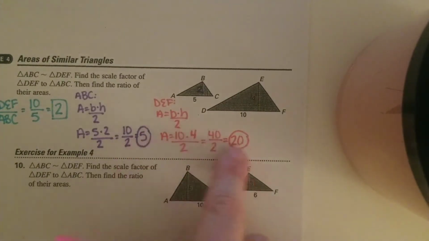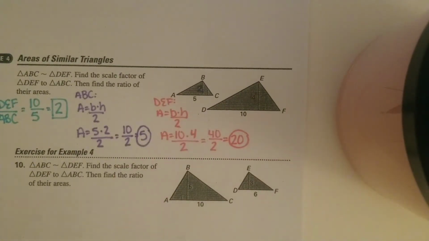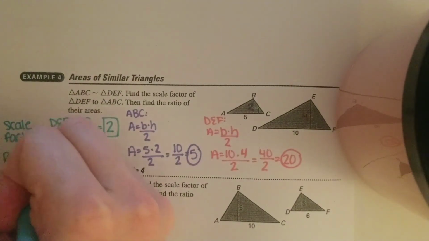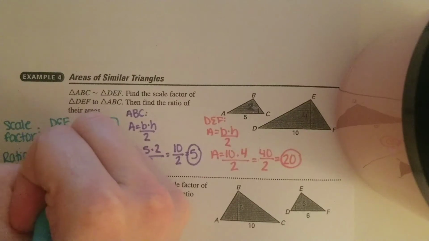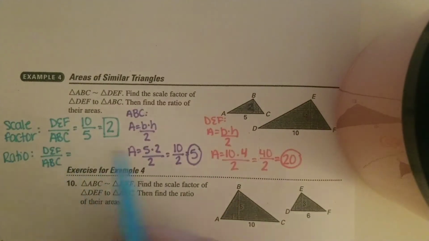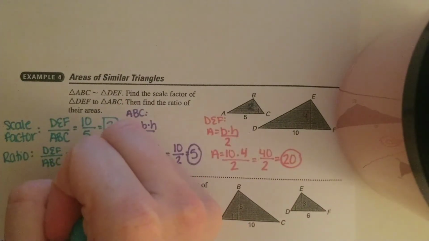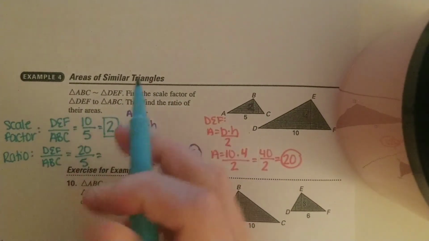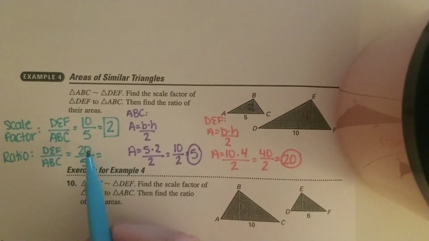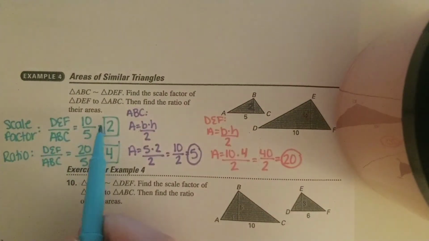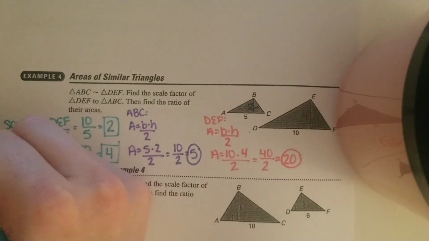So we now have the area of both of them, and so we got to come up with our ratio. So I'm going to have us go back over here, and we're going to do ratio. And so we're still going to do DEF over ABC. And so the area for DEF, we said was 20. And the area for ABC, we said was 5. So we can reduce this down. 20 divided by 5 is 4.